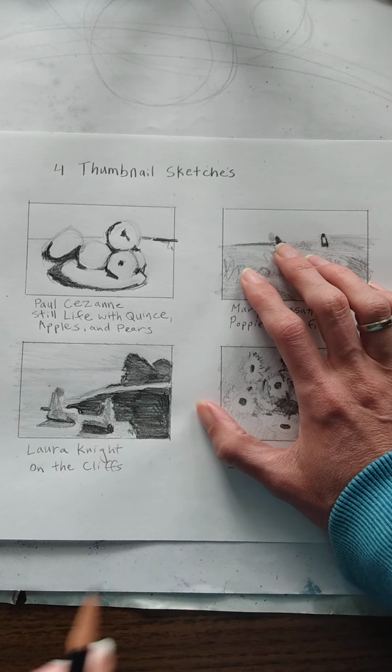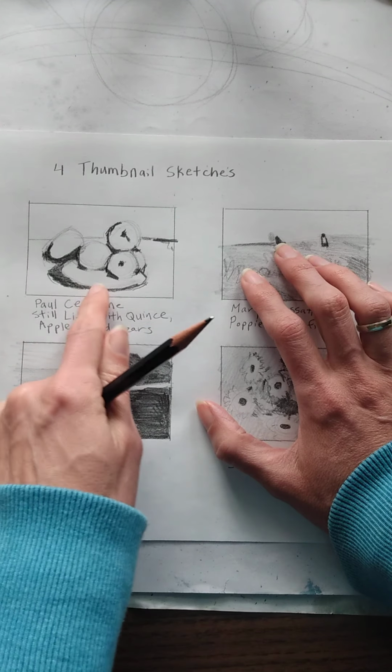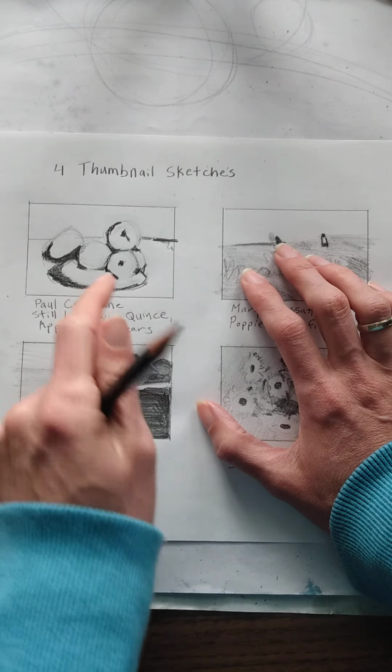Okay, so I found all of the dark areas, and then if I press harder with my pencil, I get dark. And then I want to try to find some areas that are medium, and I don't press quite as hard for those areas.